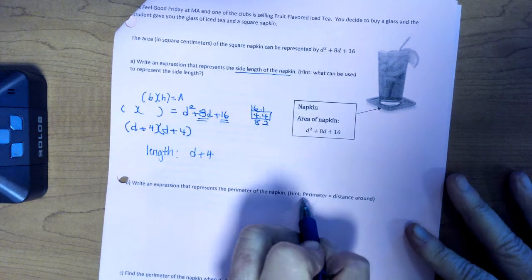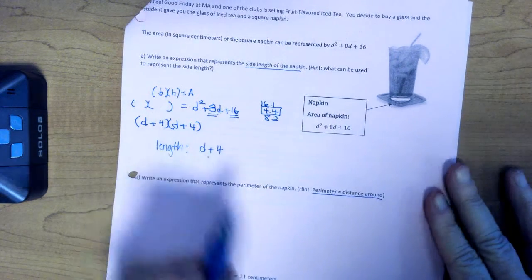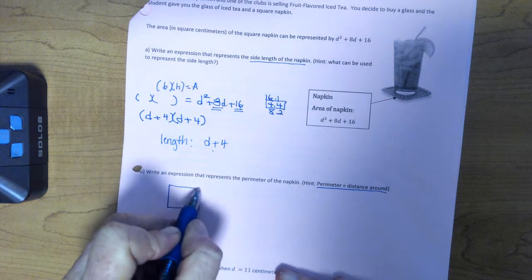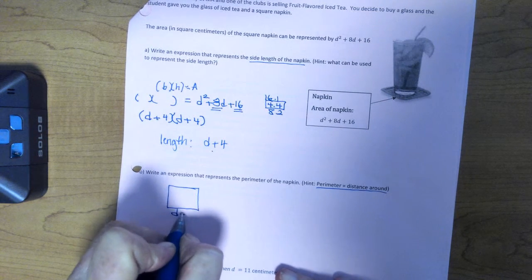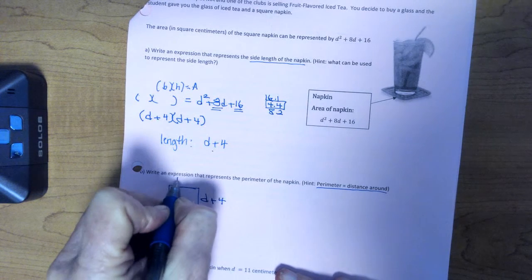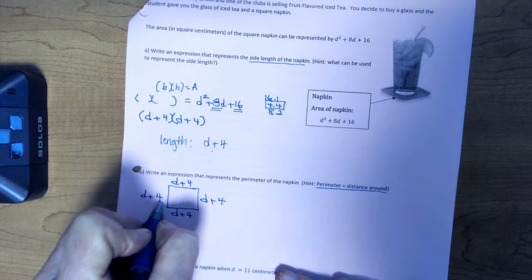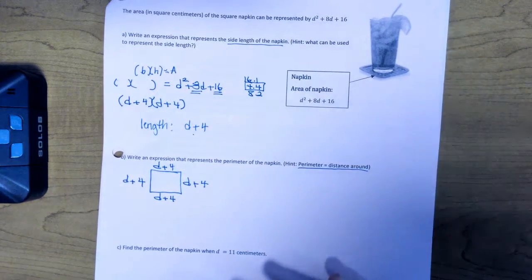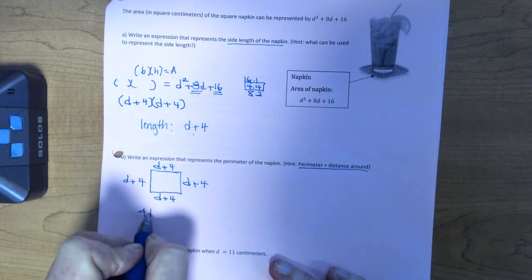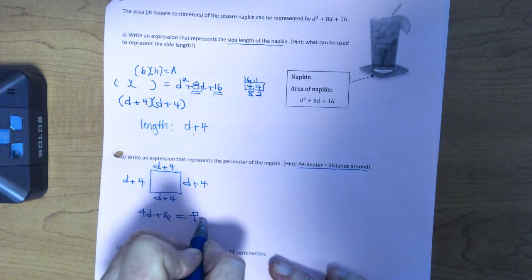Again, the distance around is called the perimeter. If I know that d plus 4 is the side length, and I know I've got a square, then all I'm going to do is take d plus 4 and add it 4 times. You guys are going to get really good at area and perimeter, that's for sure, doing these problems. So what do I know? If I add all of this up together, I get 4d plus 16. And what does that equal? That equals a perimeter.